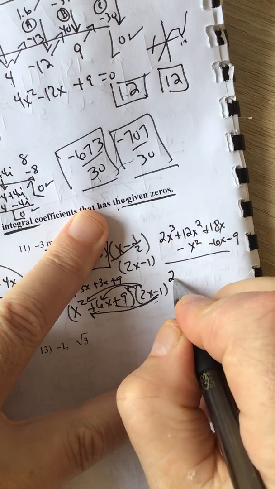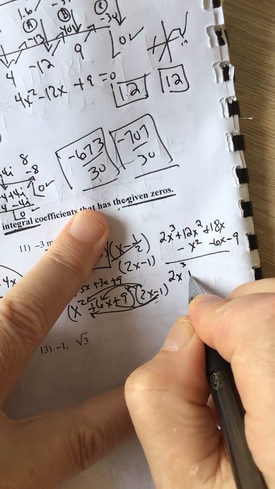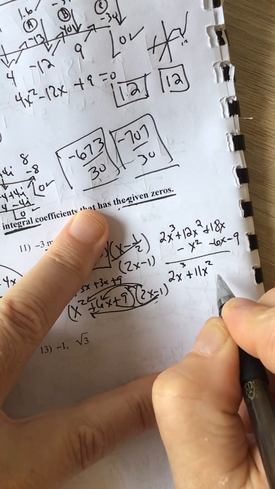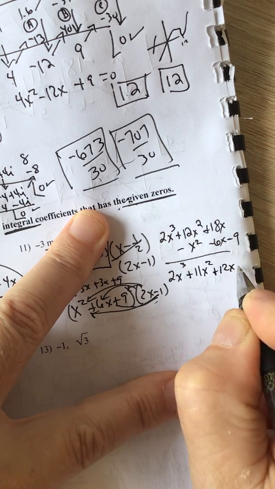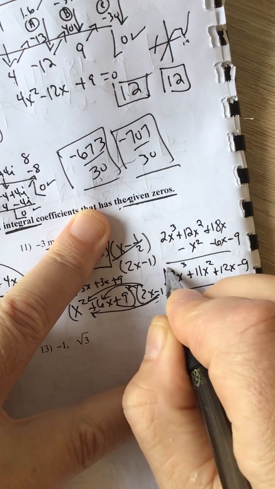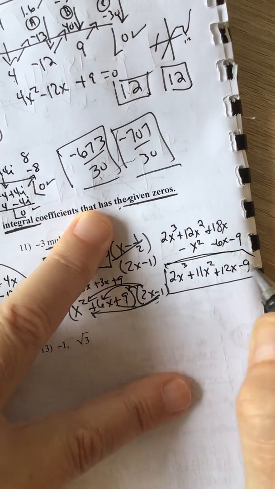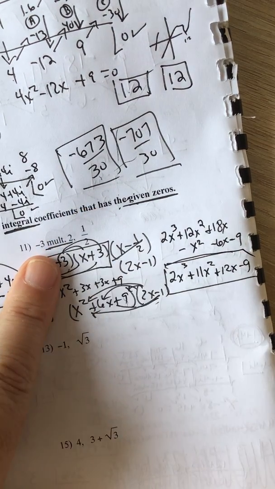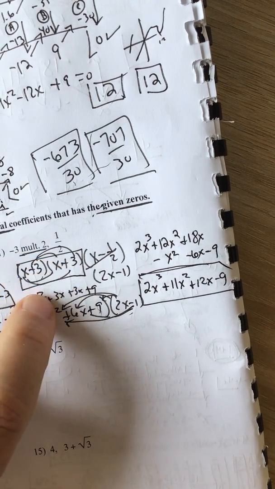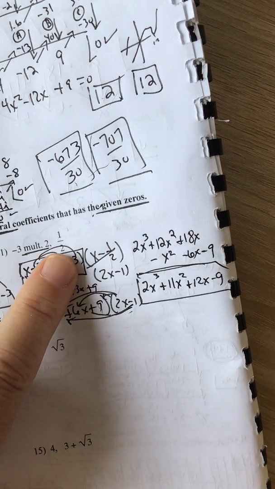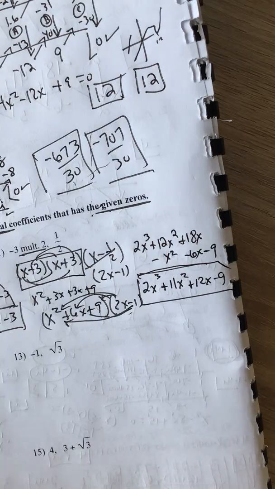So the whole thing is 2x to the third plus 11x squared plus 12x minus 9. That equation makes those zeros, makes the graph that has 2 zeros at negative 3 and another one at 1/2.